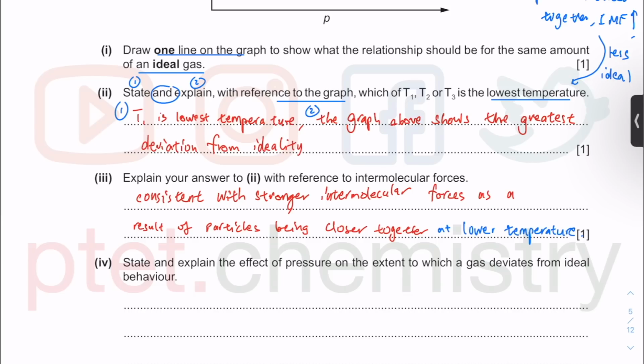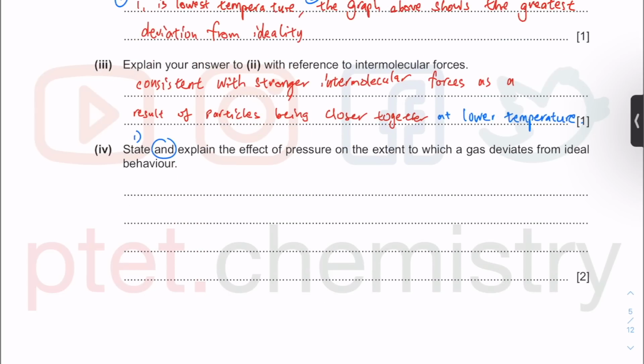All right, so on to the next question. What do they want now? They want to state and explain, so first part and second part again, the effect of pressure on the extent to which a gas deviates from ideal behavior. So now this is on the effect of pressure.